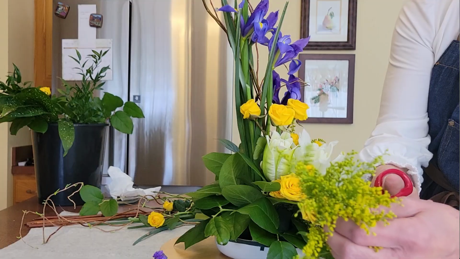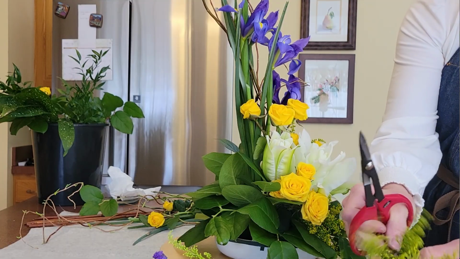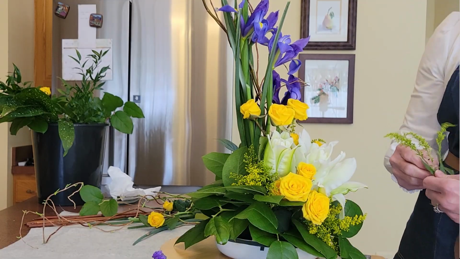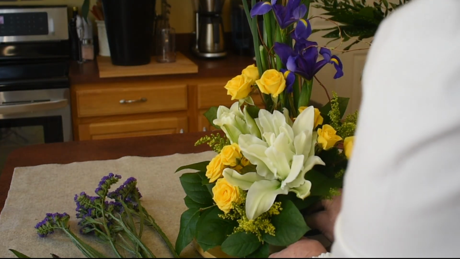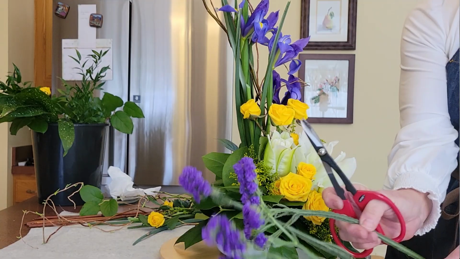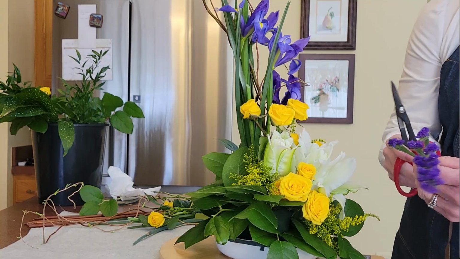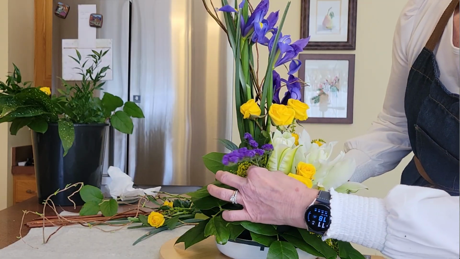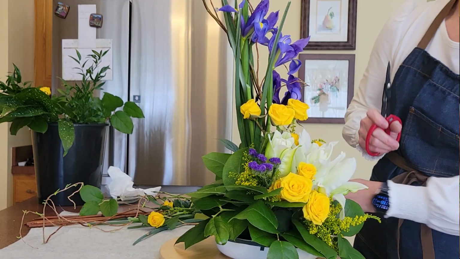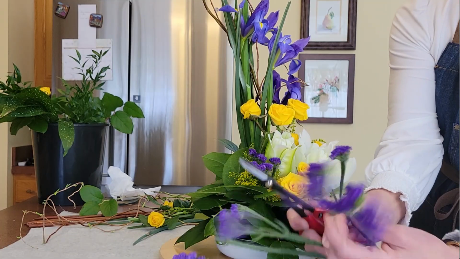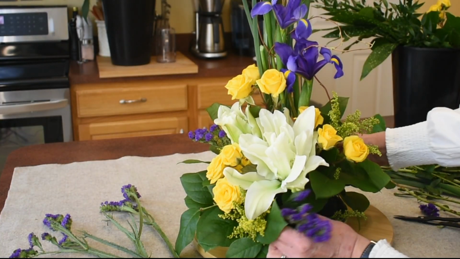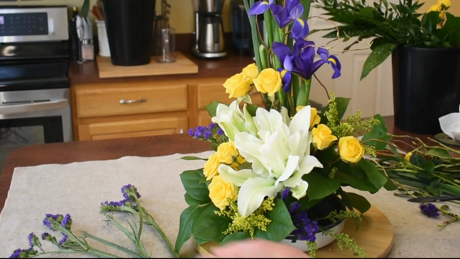And then we'll do another one on this other side. Just like that. And then down here maybe. Let's get some of this purple back in here because I really like to bring all of my colors around. And if it ends up being too leggy, again, you can simply edit. I like the statice, but sometimes it looks like a big foot. And I just don't like how that is, but there's not too many purple flowers that are out there.